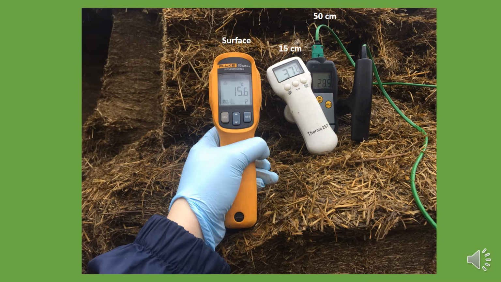And on the surface, although you would expect the most oxygen there, it's actually only reading at about 15 degrees because the heat is dissipating and disappearing into the air at the front of the clamp. So if you are measuring heating, it's always worth measuring at different depths to get the full picture of what's happening on that clamp face.